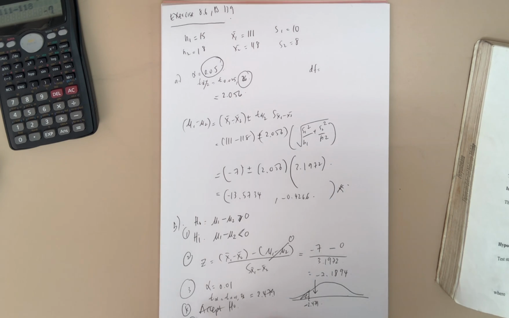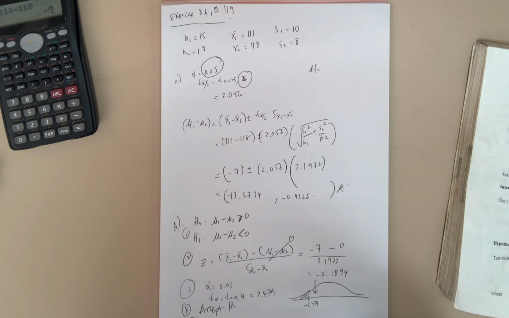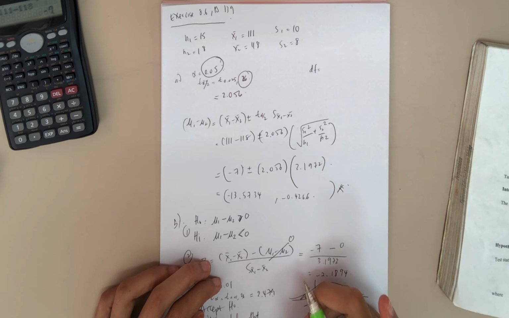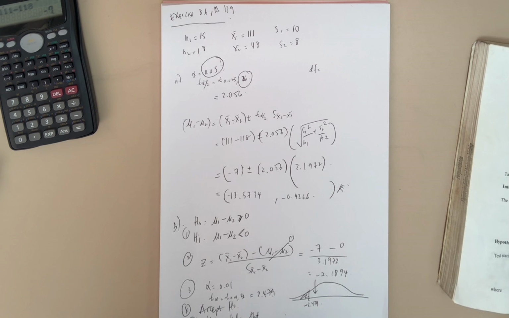Then the conclusion you can make: can you conclude that the mean is lower? Since we accept H naught and reject H1, we can conclude that the mean for the first machine is not lower than the second machine.